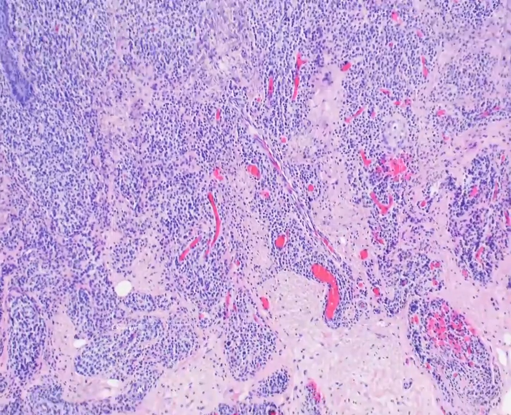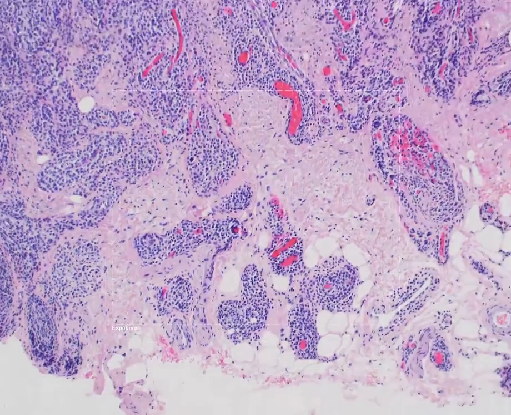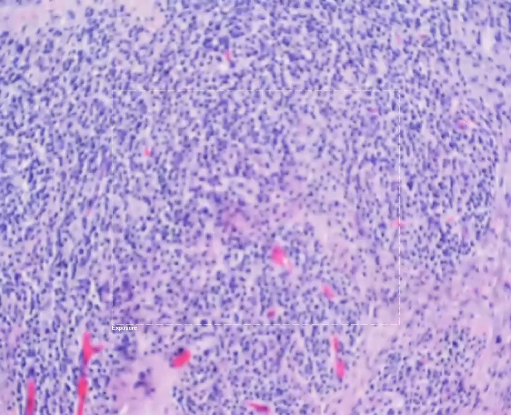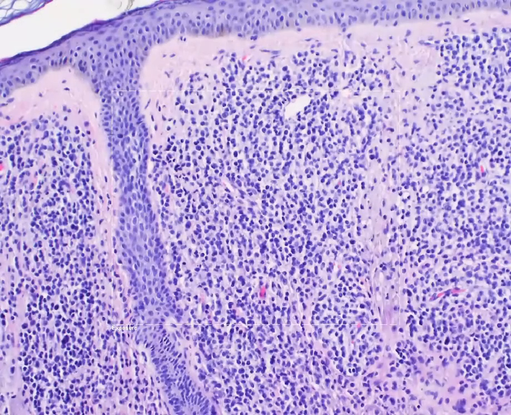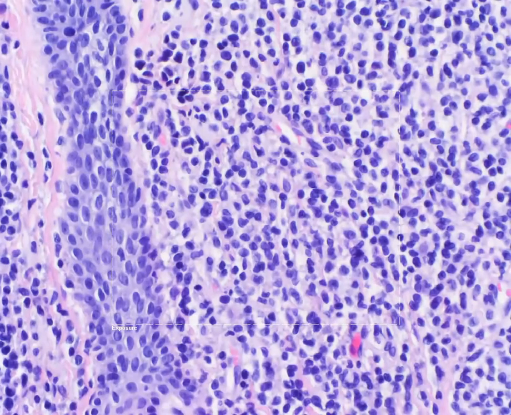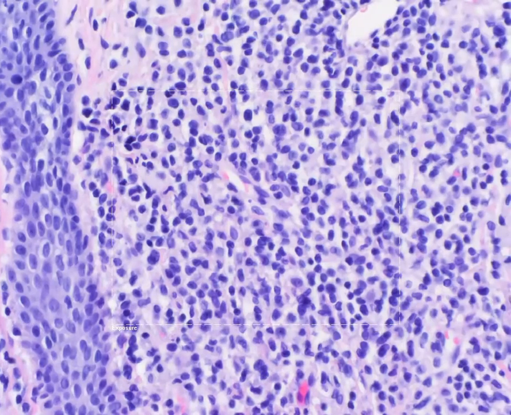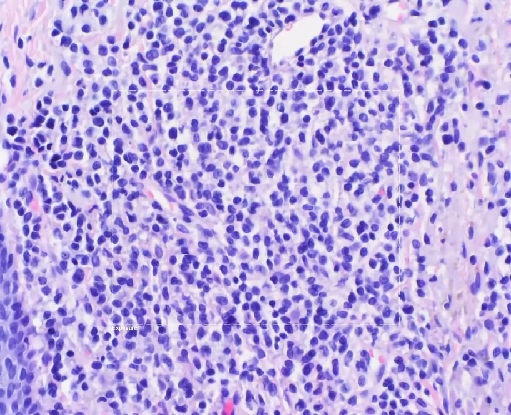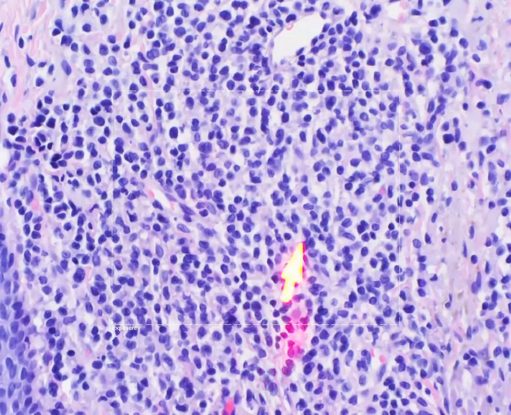This infiltrate extends into the depths of the dermis, and it's a diffuse infiltrate. On even higher power, you can appreciate that the composite cells are medium-sized and have irregularities in their nuclear contours, and in some cases the nucleus has kind of a folded appearance to it. You can see the irregularity in the nuclear contours of some of these cells. The nucleoli are not prominent.